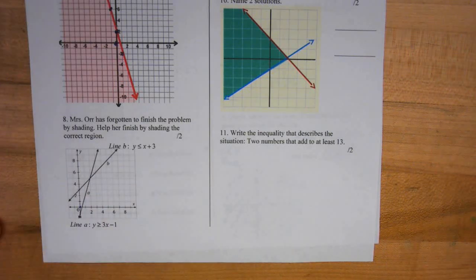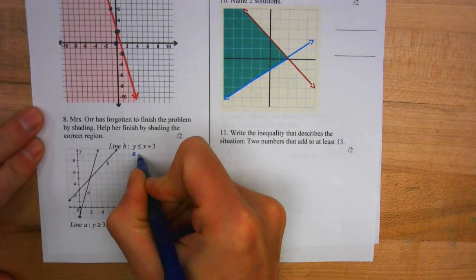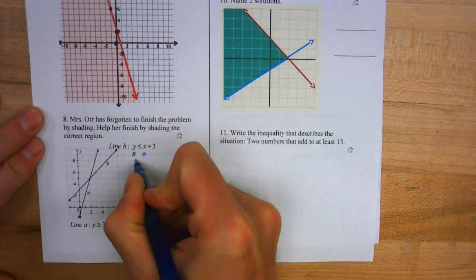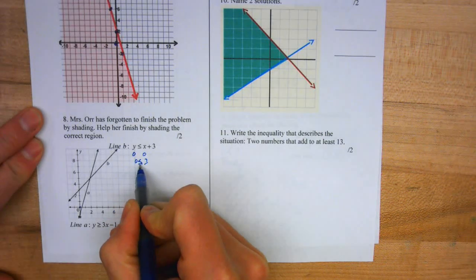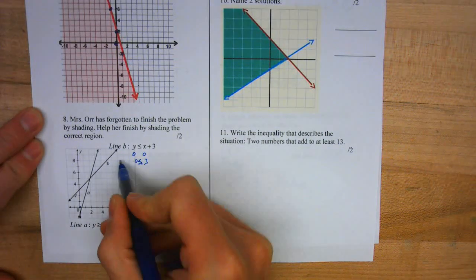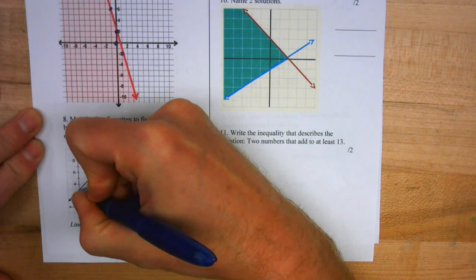So there are 2 inequalities here, right? So this is what we call a system of inequalities. In the last chapter, we had systems of equations. So system meaning that there's more than one, right? So we can substitute in 0, 0 here, and we're going to end up with 0 is less than or equal to 3. So is 0 less than or equal to 3? Yes, that's true.